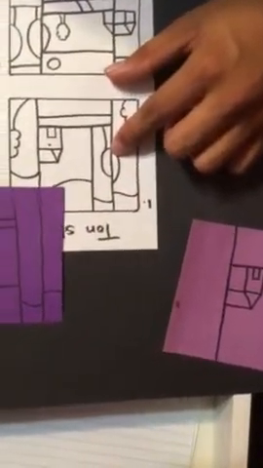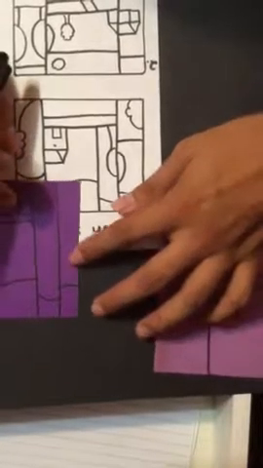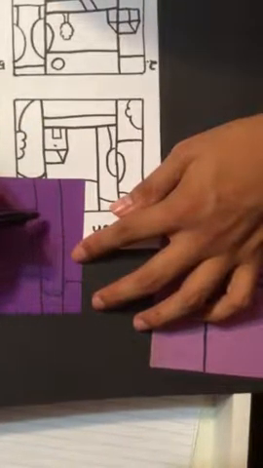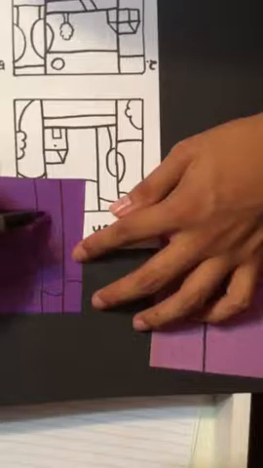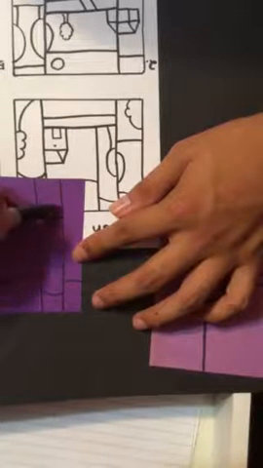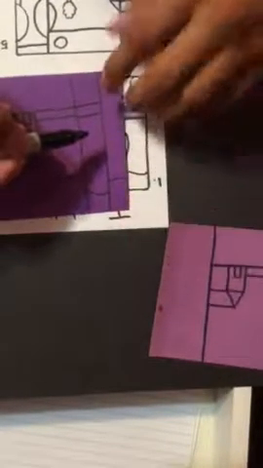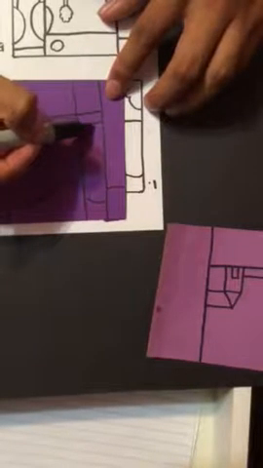But this tree looks more like an oval, and it's also shifting. So I'm going to add this tree, and I'm going to add it like this.